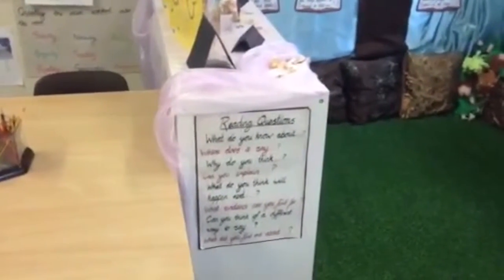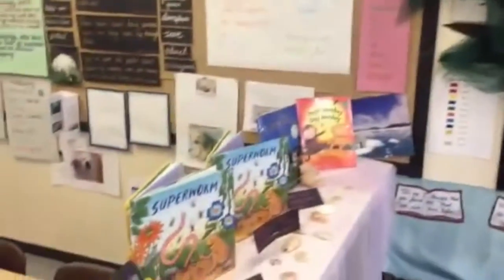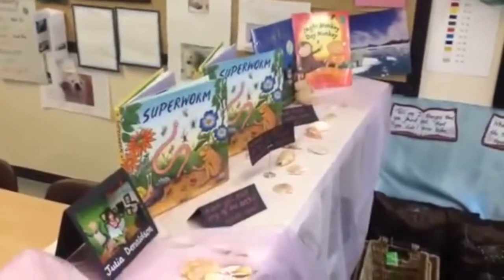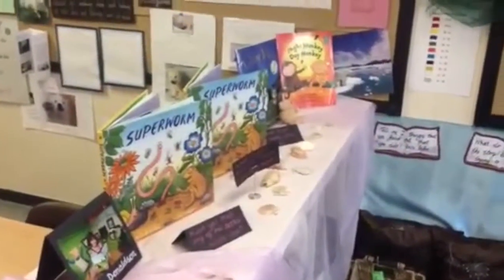So you can see some of the key reading questions. You can see in the reading corner lots of support prompts, questions, and guidance for children, and they can refer to these during guided reading sessions. We also have an author focus table, and these change regularly depending on the text that we're using. And the last thing to say, if I pan back, you can see that this is a nice space to come and want to read books.